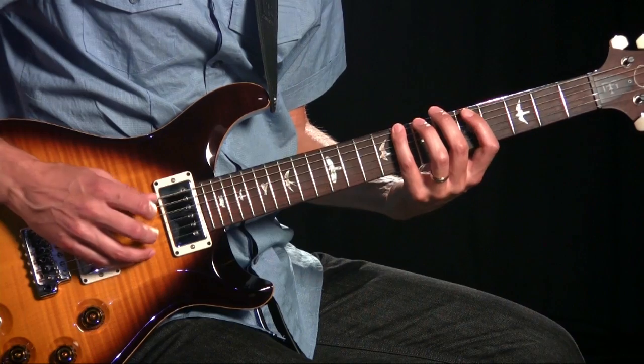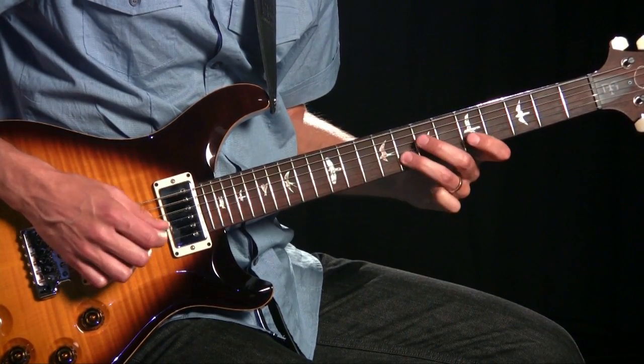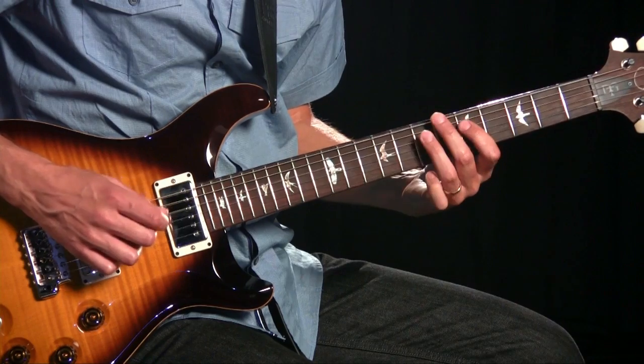My minor pentatonic examples begin at measure 49 in the free tab. And to start off, I simply played up and down the A minor pentatonic scale using quarter notes. Next, I switched to 8th notes, and I used the flat 5th to create some chromatic movement.